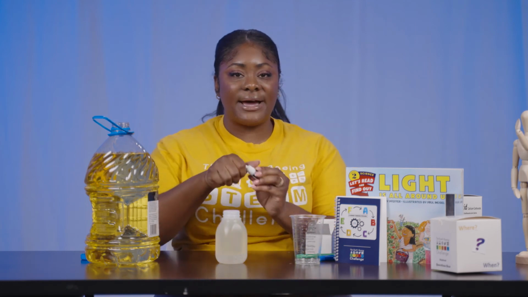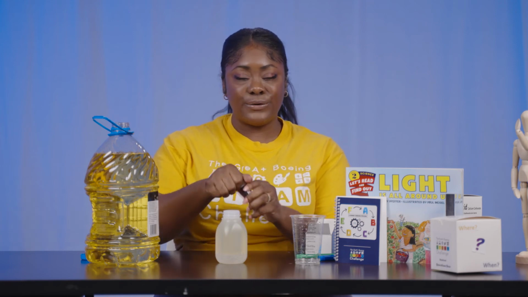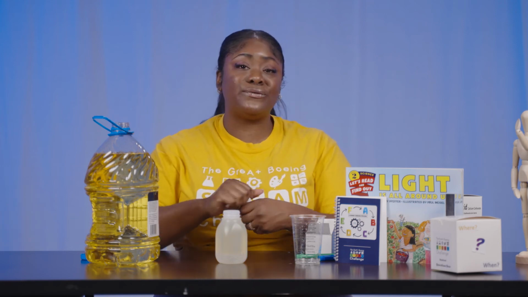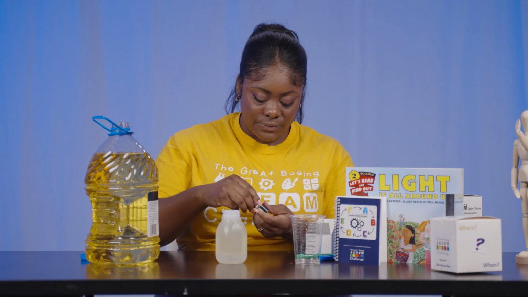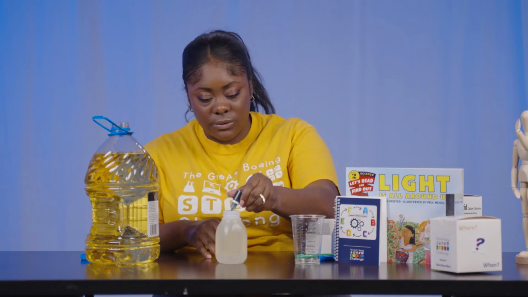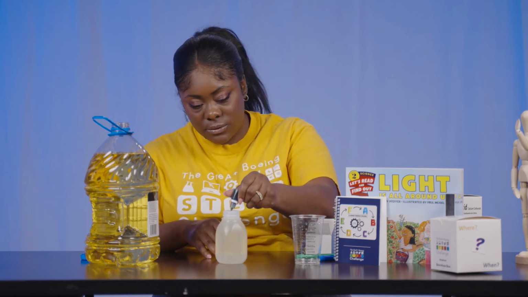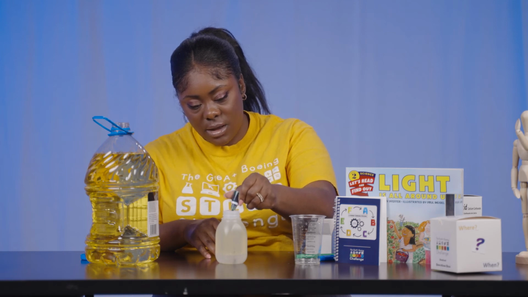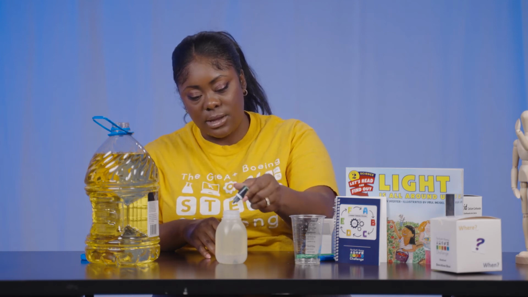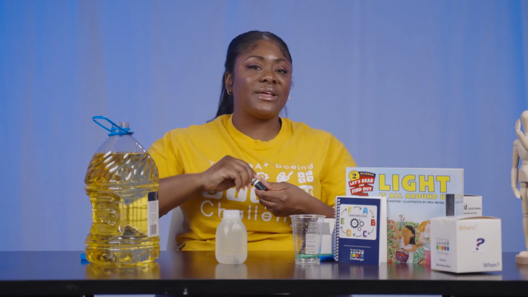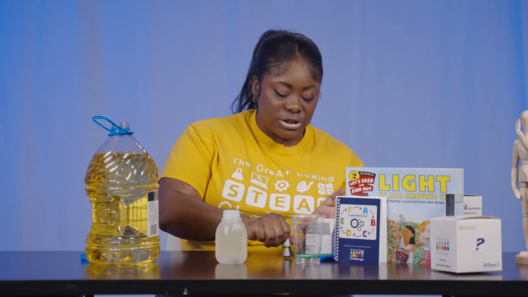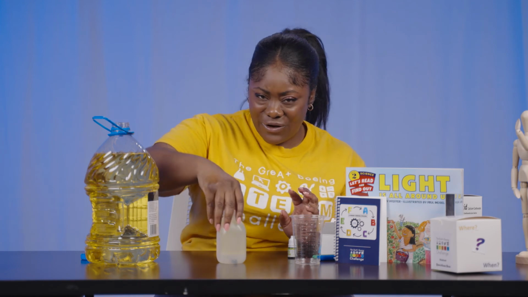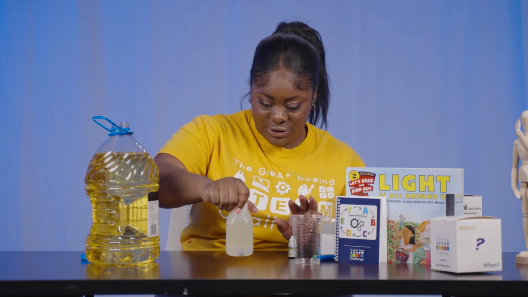I'm going to use lime green, and you're going to squeeze 10 drops of food coloring into your bottle. Five, 6, 7, 8, 9, 10. And gently swirl your bottle to make sure all the food coloring is in your bottle.